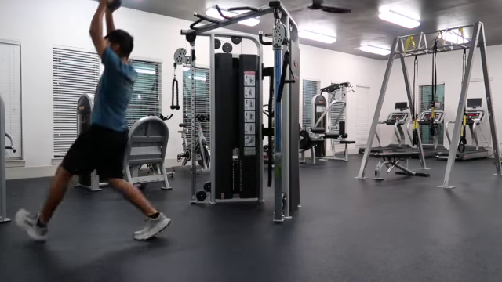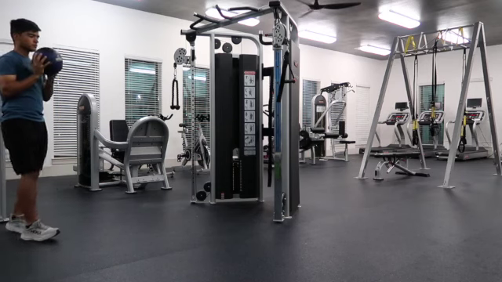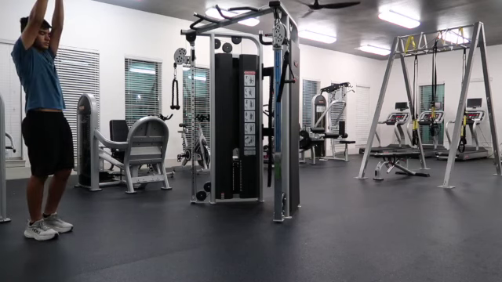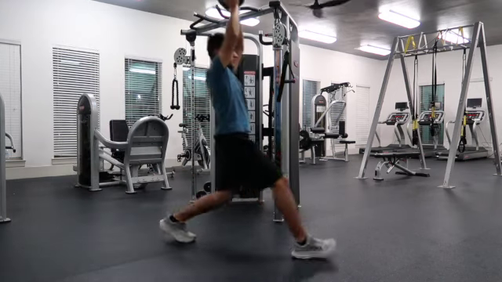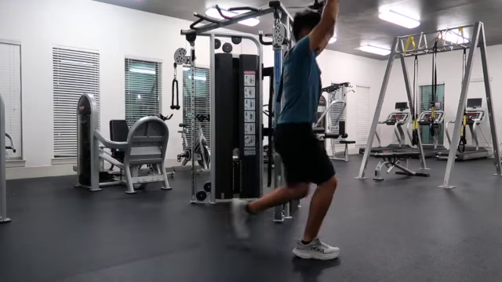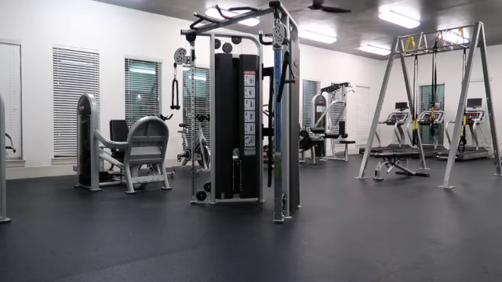For the final variation of the medicine ball lunge, we will be going into standing overhead lunges. By doing these lunges, you will activate a lot more of your shoulders and your traps to maintain the medicine ball above your body as you're doing the lunge.